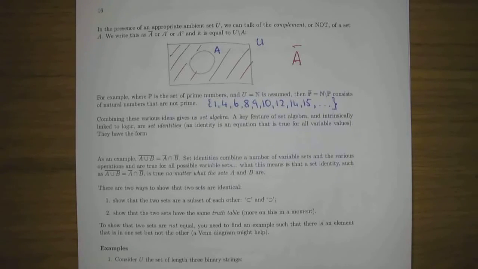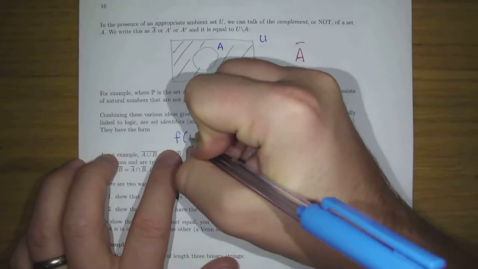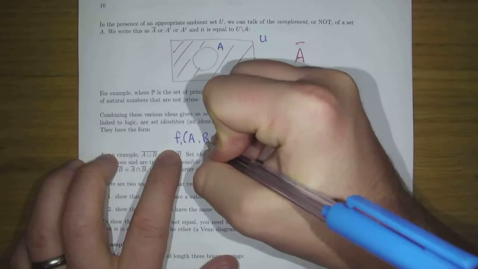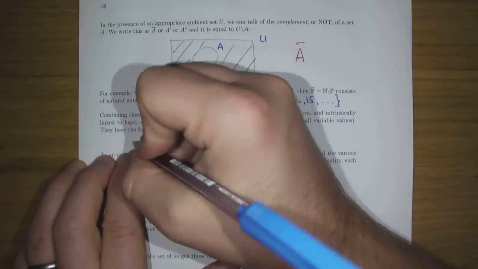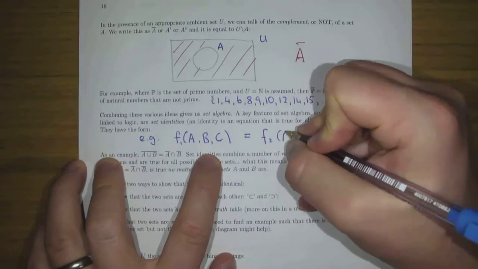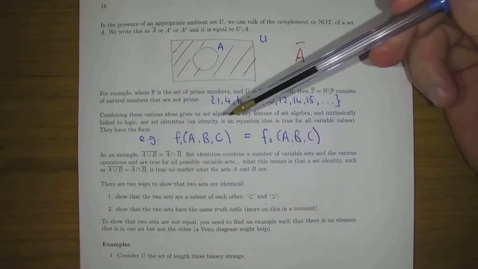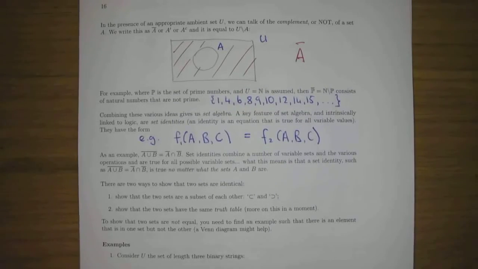So these are formulas where you've got formulas in some sets using unions, intersections, and nots, and saying that two things are equal to each other. Formally, for example, some first formula in A, B, C is equal to some other formula containing A, B, and C. So just two formulas, and the point is it doesn't matter what set you actually put in for A, B, or C, they'll always be true.